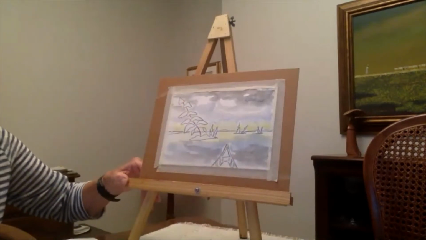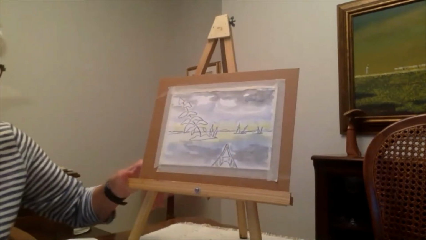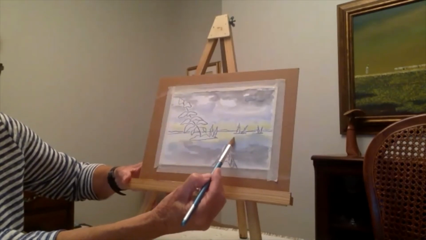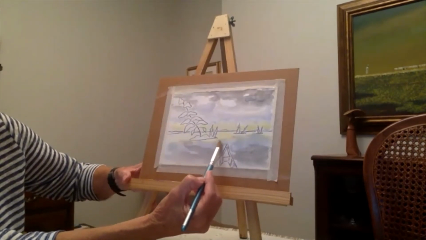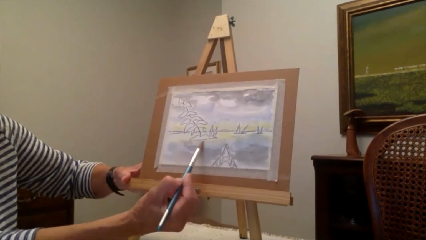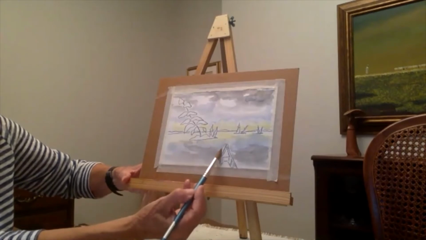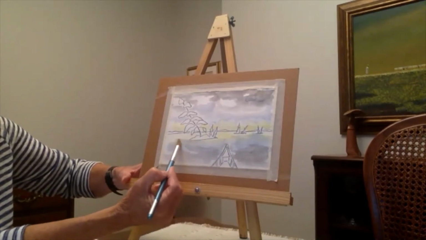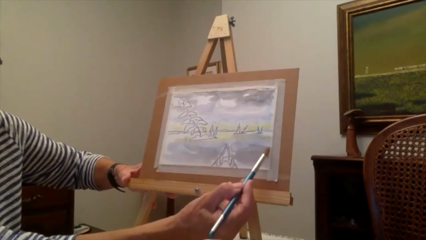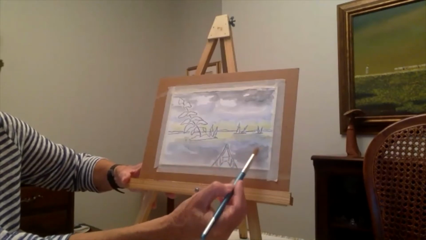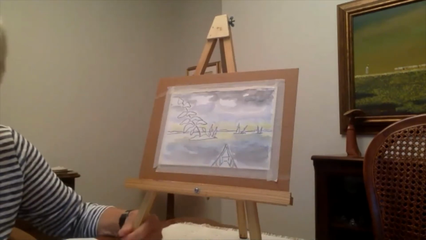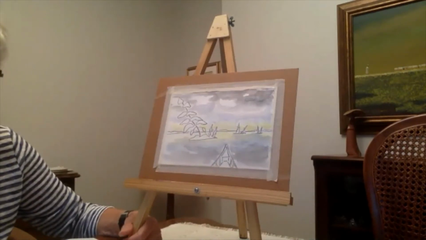Okay, because I found this just a little too abrupt here, I'm just going to use a clean brush and let that blend a bit. It'll take some of the paint away, but I didn't like that sharp line there. All right. Anyway, time to stop that and let you try painting your water.